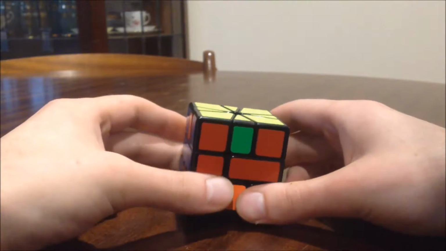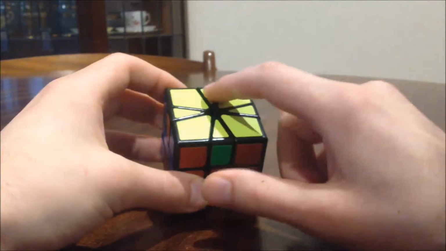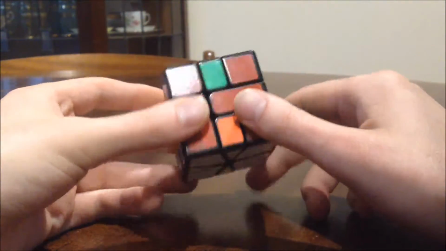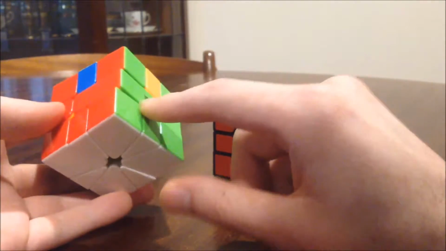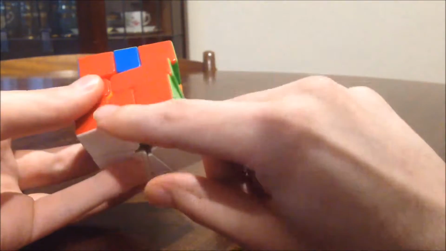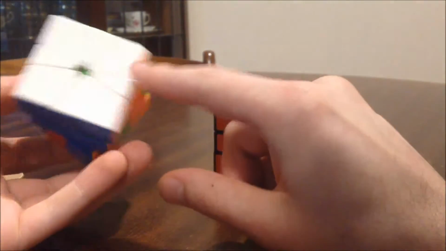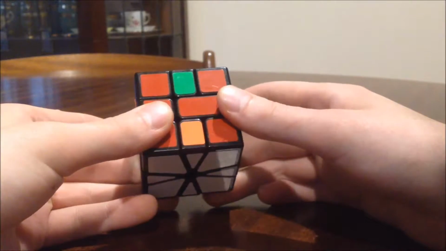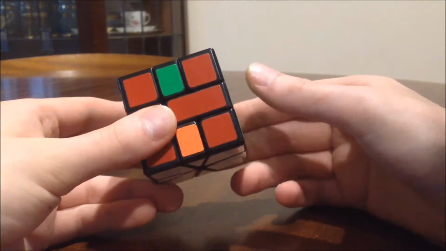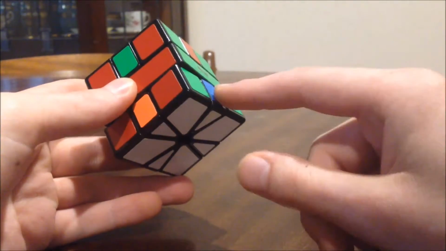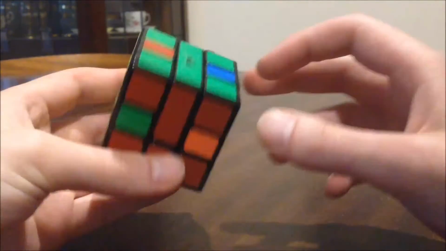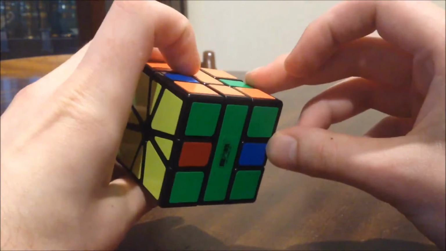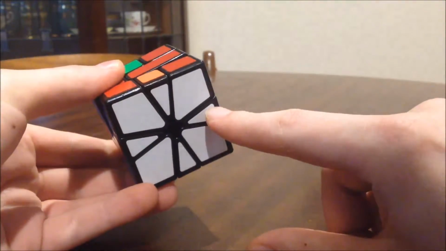Alright, so the next step is to permute all the edges, and after that it pretty much solves the puzzle. The first thing we're going to do is permute all of the bottom edges, so we get all these edges in the right positions. To do that, it's also really easy. First you want to match one color. You're going to be doing an algorithm which will swap two back edges. It will swap this one and that one.